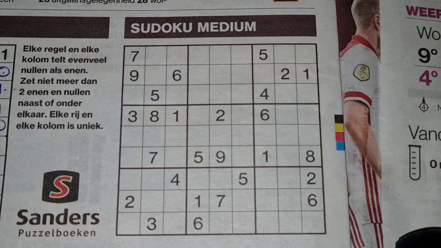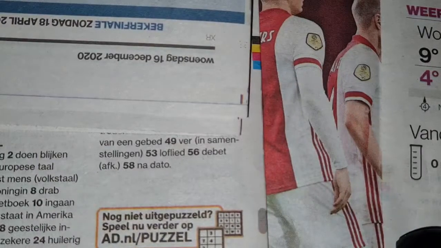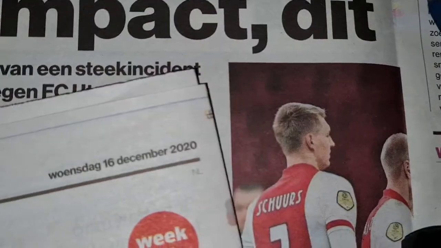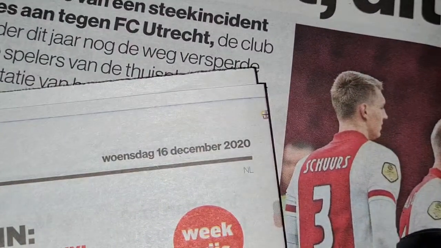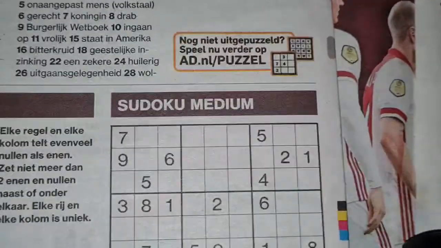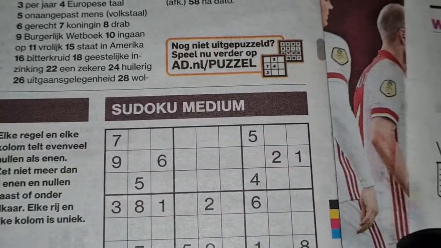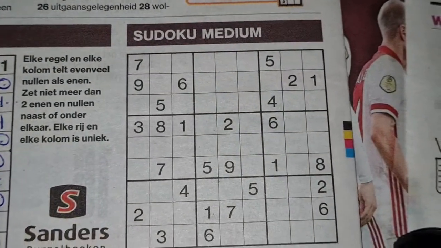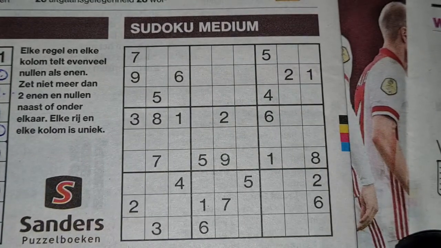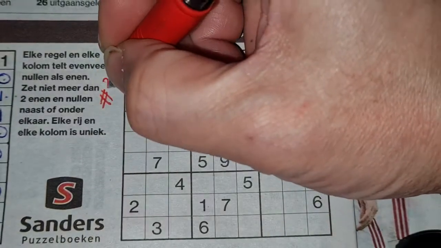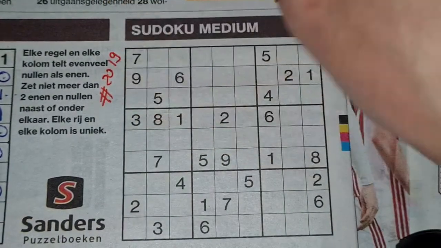Welcome today in this newspaper of Wednesday, December the 16th, 2020. We have here a medium Sudoku. This Sudoku, a regular Sudoku, will be number 2019. Alright.